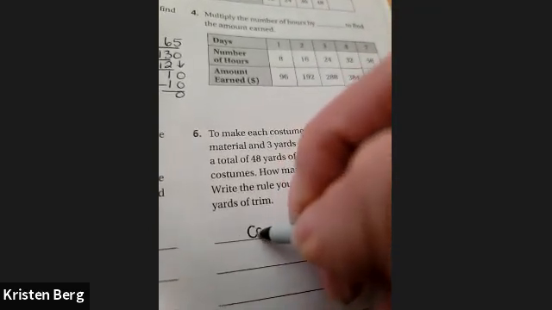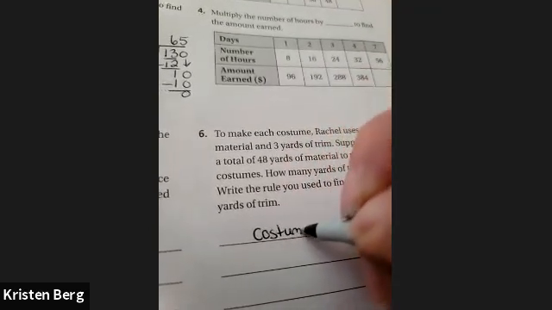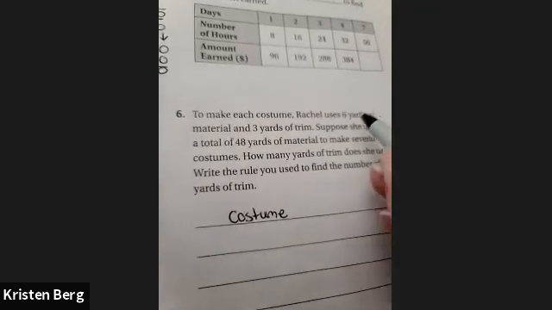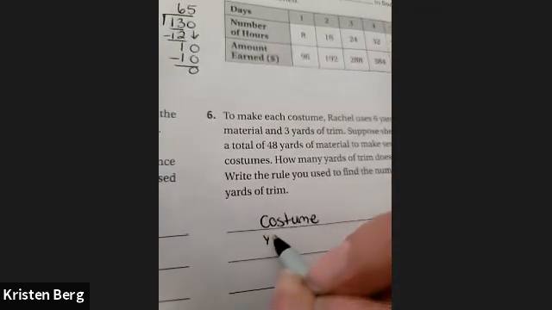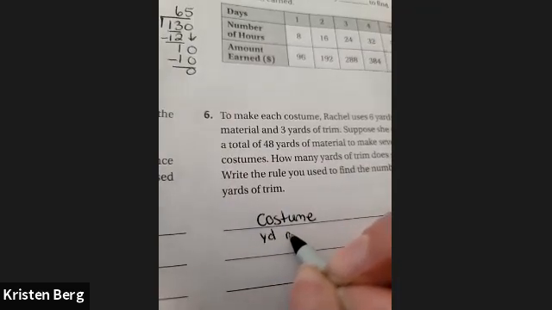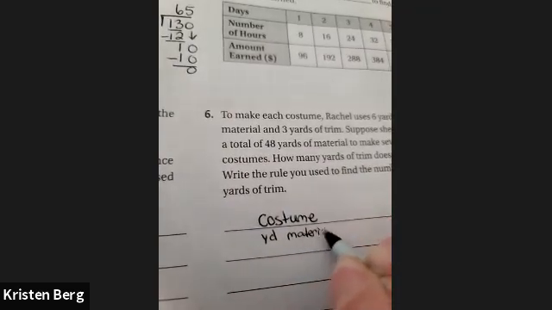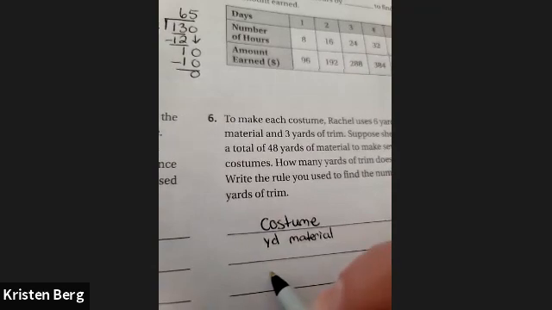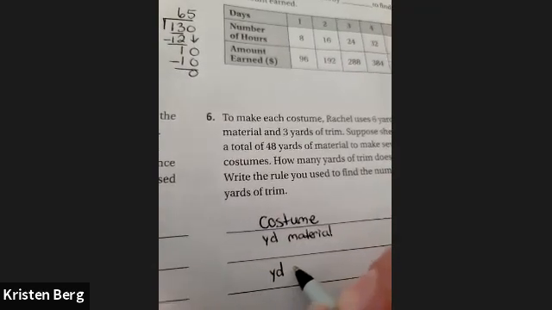Okay, so here we go. It says you're going to take a costume. This is costume. How many costumes? This is yard of material. And then this one is yard of trim.